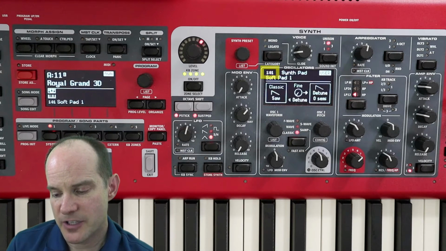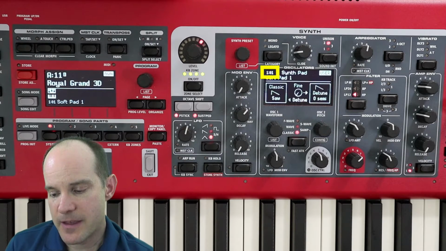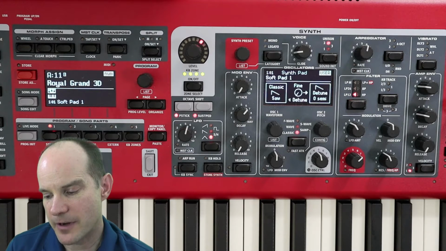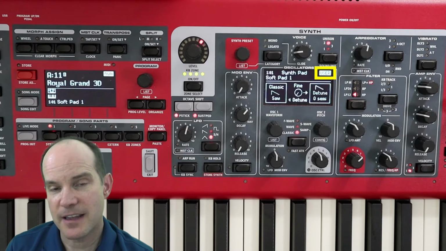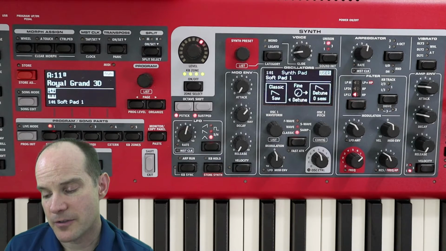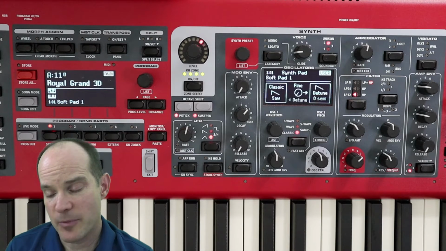Right above it, you'll see 101, so that's bank 1, location 1. The word synth pad is actually not the name of this synth preset. That's actually the category. So these would all be the synth pad categories. And then over to the right of that, you'll see user, which means that this particular synth preset is stored in the user area. So there's the user area and then the sample area.